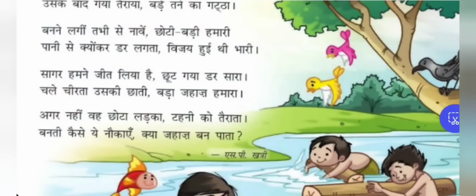बनने लगी तभी से नावें छोटी बड़ी हमारी, पानी से क्यों कर डर लगता विजय हुई थी भारी. So from that time itself the boats have started. चिन्ना boats பெரிய boats we have started to make. पानी से क्यों डर लगता विजय हुई थी भारी. So now we are not scared of water.